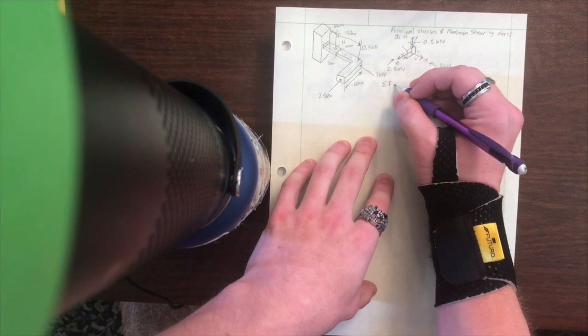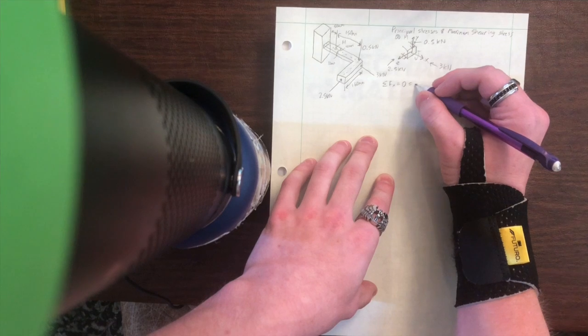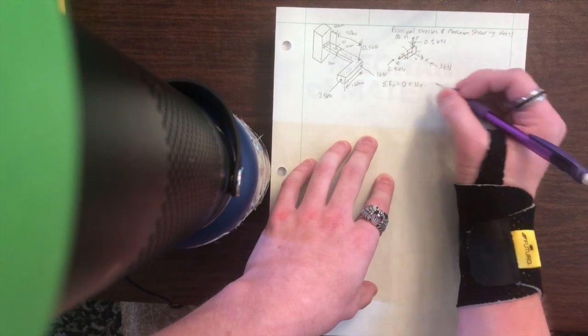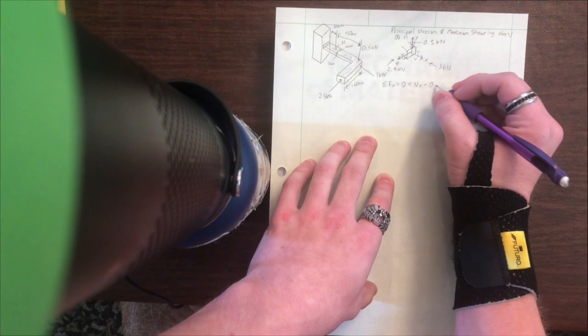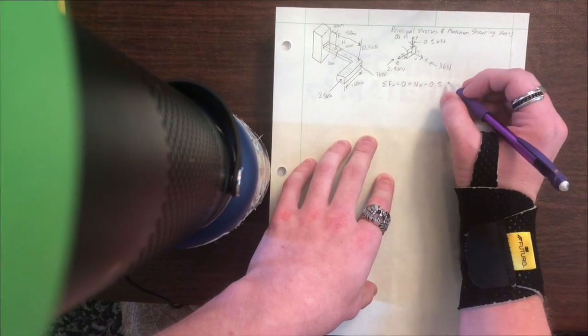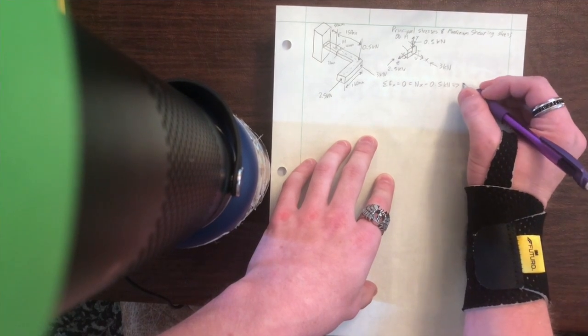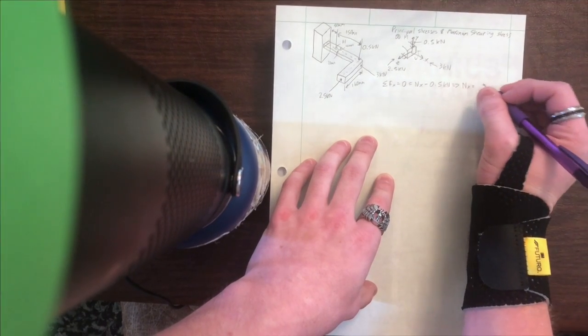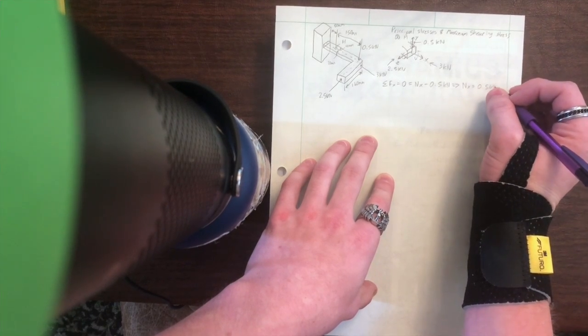Summation of forces in the X equals 0 equals a normal force in X minus 0.5 kilonewtons, which gives the normal force in X as 0.5 kilonewtons.